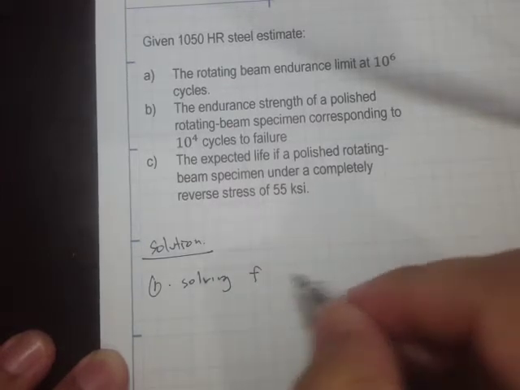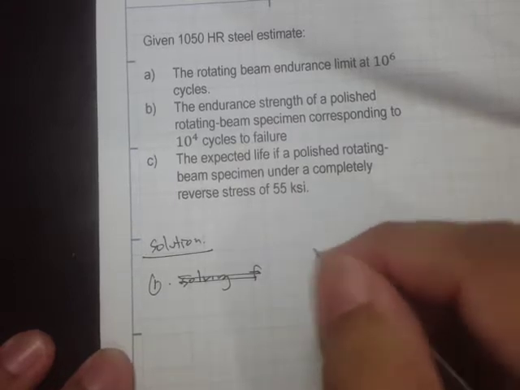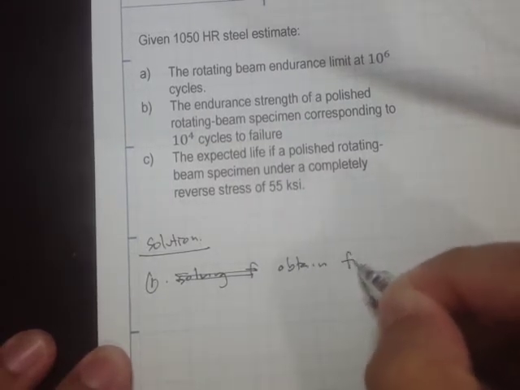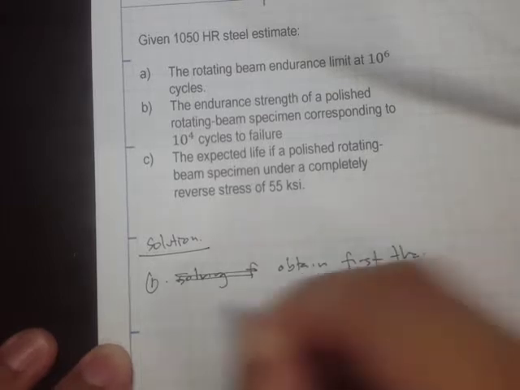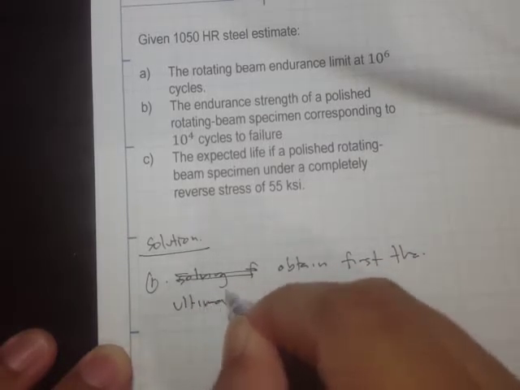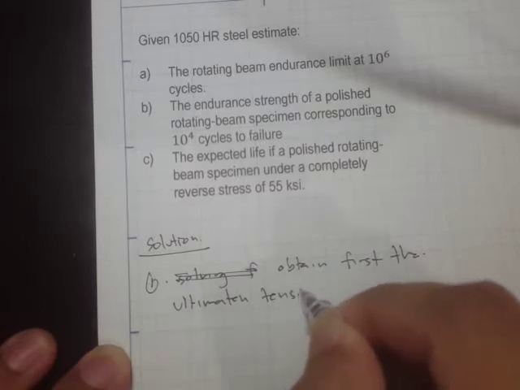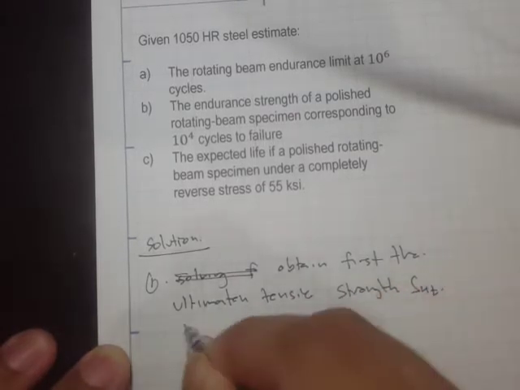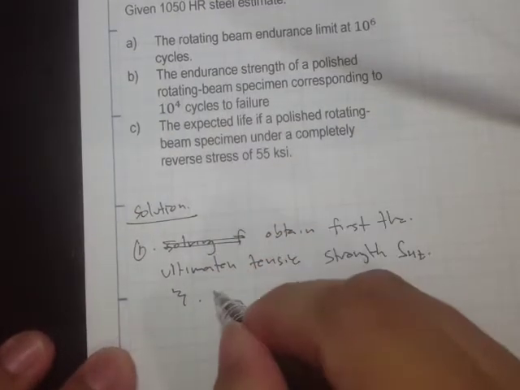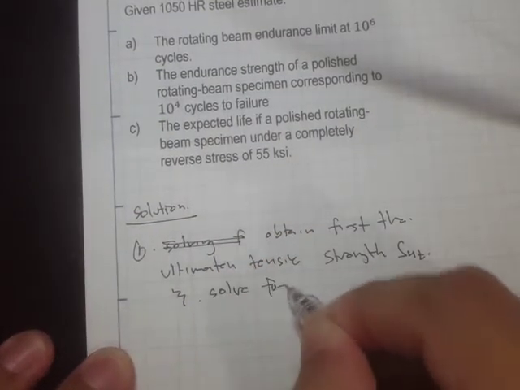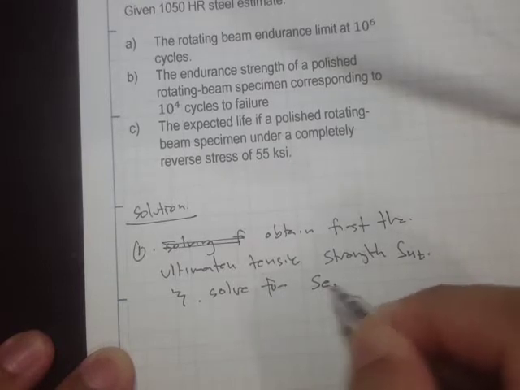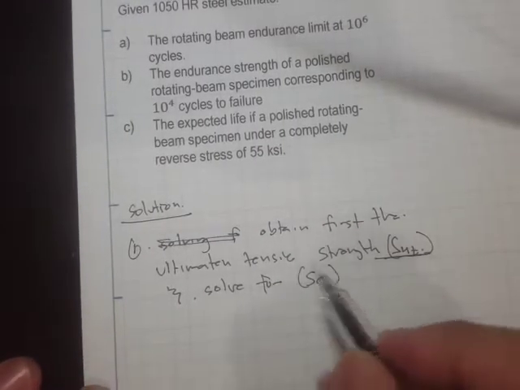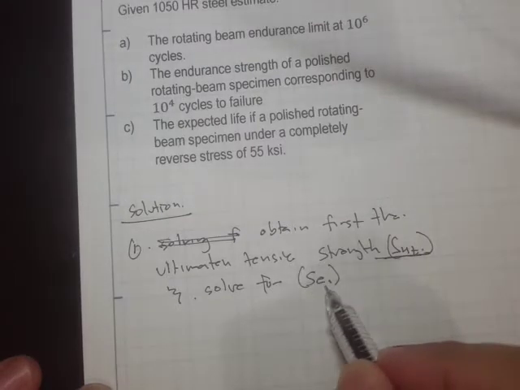We need to obtain first the ultimate tensile strength, SUT, and then solve for the endurance limit, SE. Once we have this SUT, then we can solve for the endurance limit.